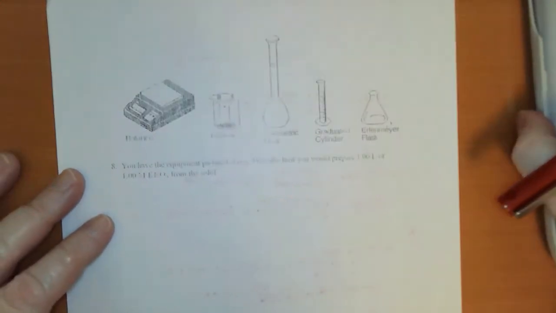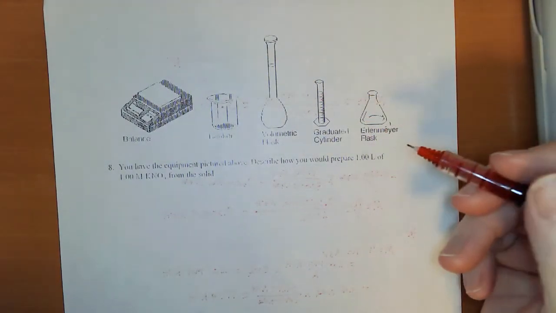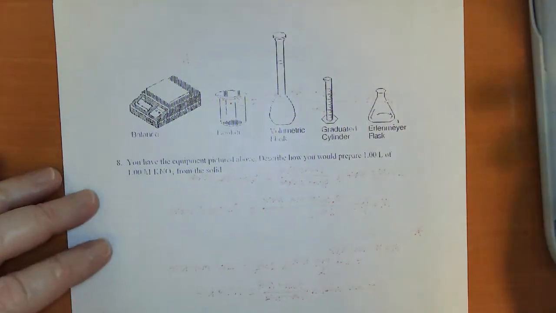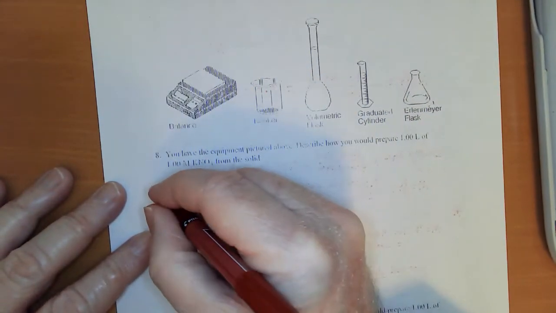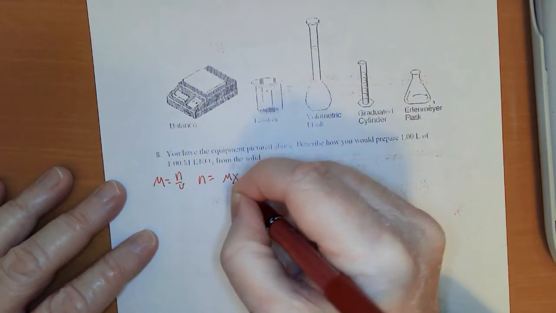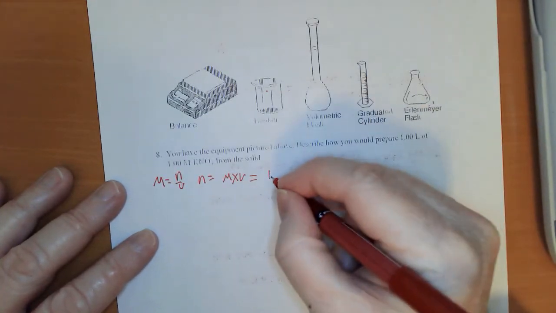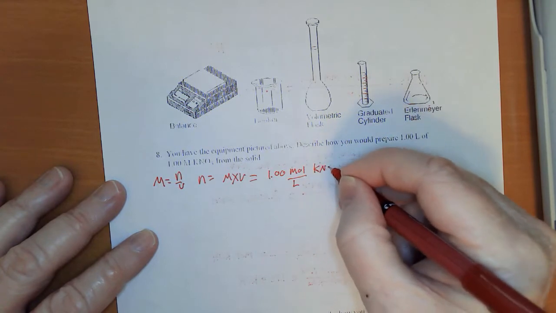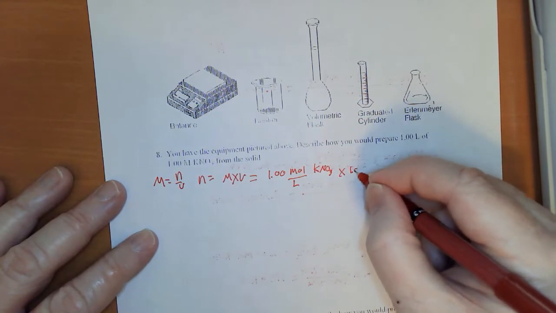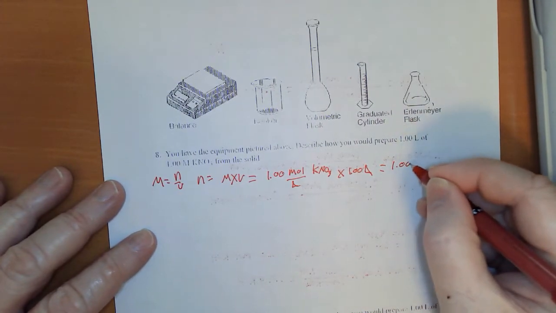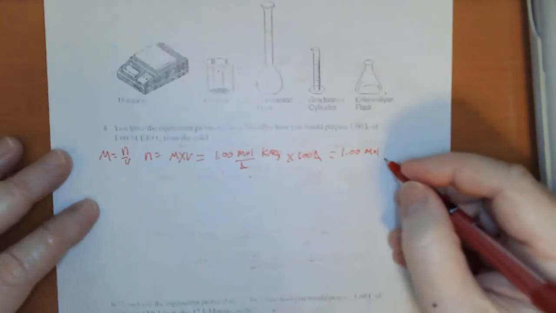All right, so flipping over to the back here. You have the equipment pictured above. Describe how you would prepare 1 liter of 1.00 molar KNO3 from the solid. Okay, so first off, let's do the math. Molarity is moles over volume. Mole is molarity times volume, which equals 1.00 mole per liter of KNO3 times 1.00 liters. Liters cancels, that's 1.00 moles of KNO3.